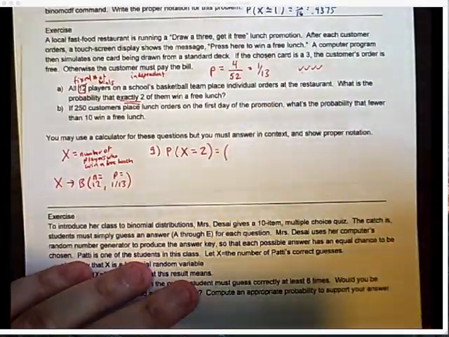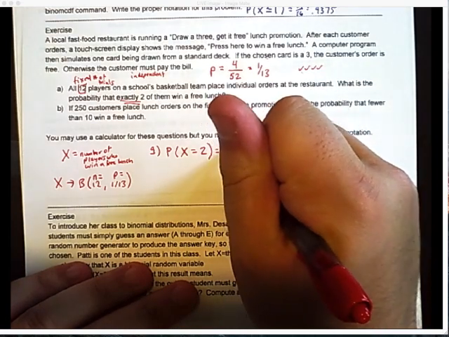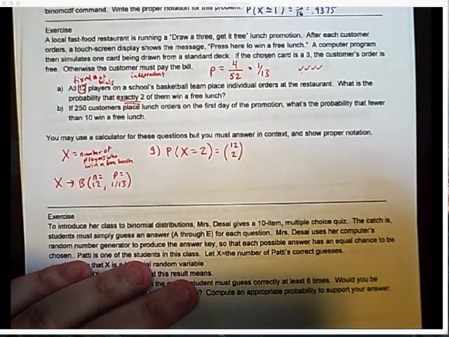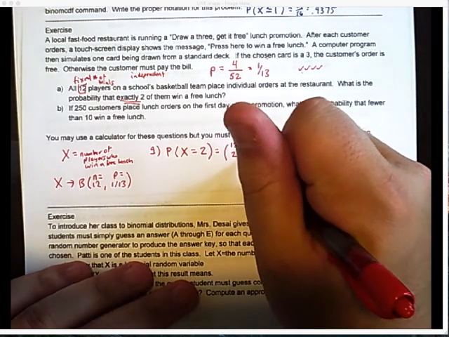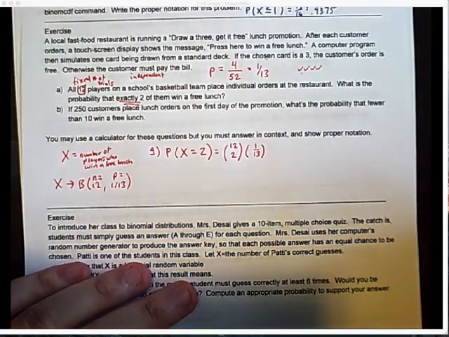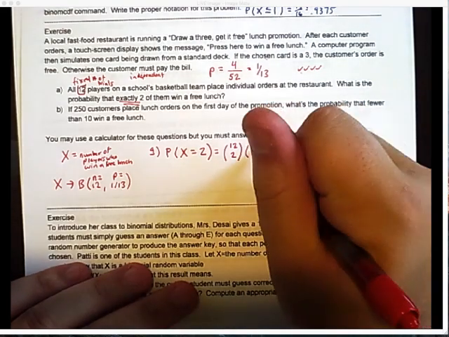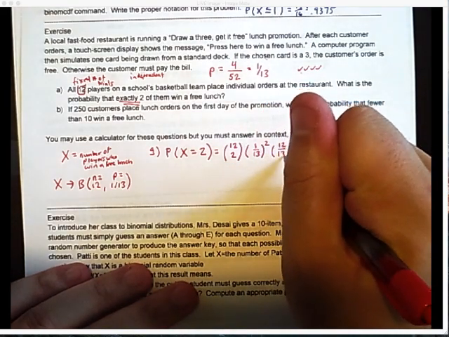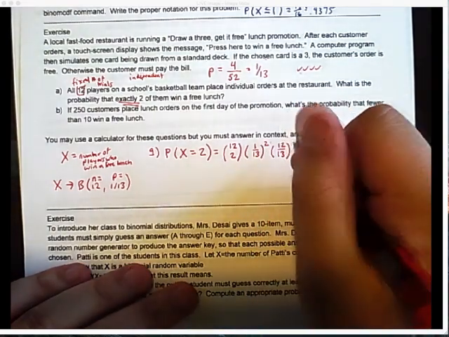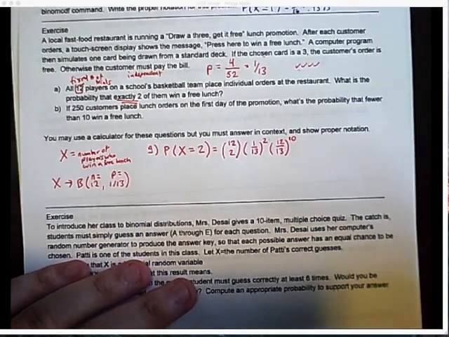All right. So what we would have to do is, if we use the combinations method, we have 12 players. How many ways can we get 2 successes out of 12 players? Okay. Times, what's the probability of getting a success? 1/13. How many players got a success? 2. What's the chances of getting a failure? Well, if 1/13 is the chance of success, 12/13 is the chance of failure. And if 2 people got a free lunch, that means that 10 of the players did not get a free lunch.